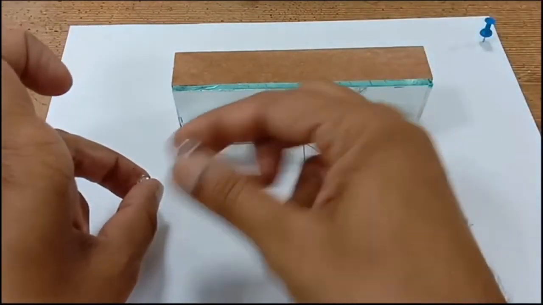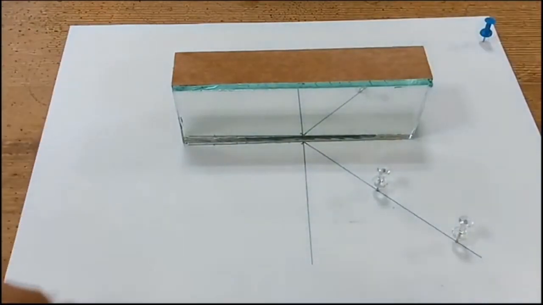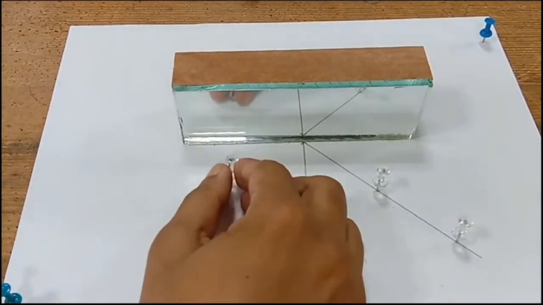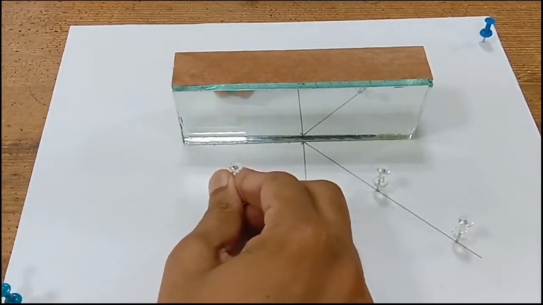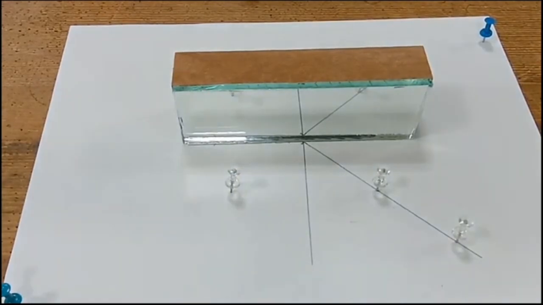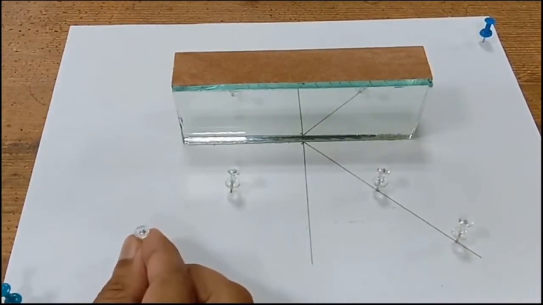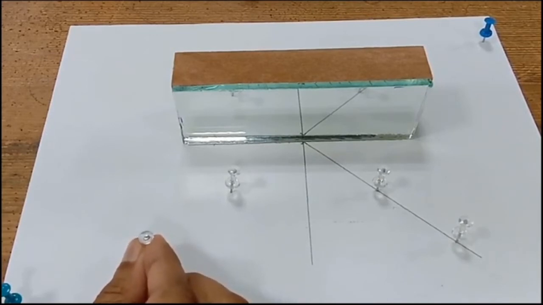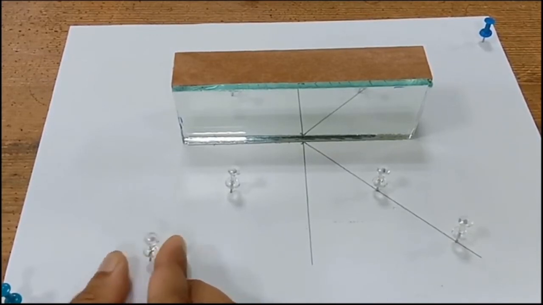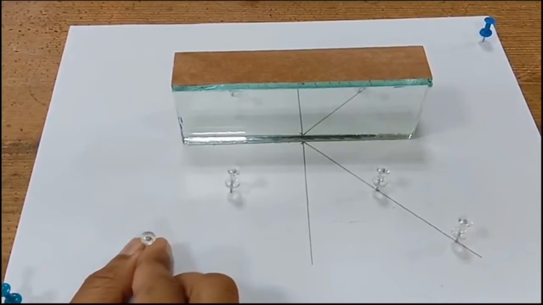So we are going to fix the two pins on the other side by looking into the mirror. So we have fixed the two pins.